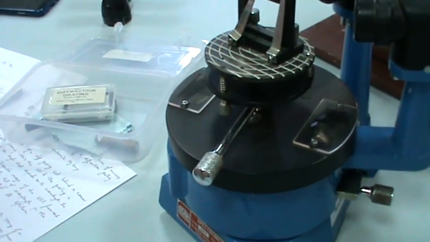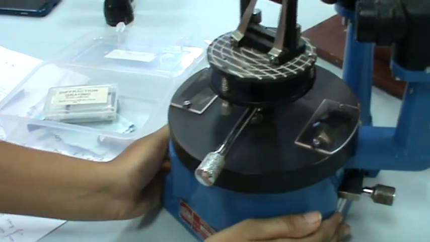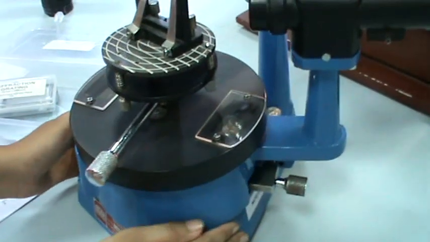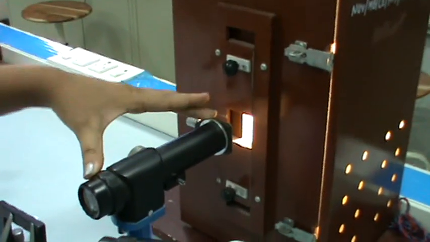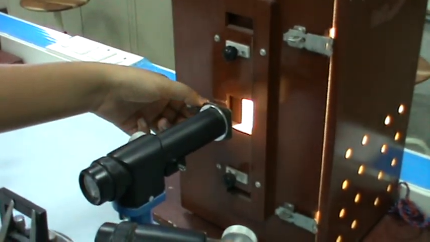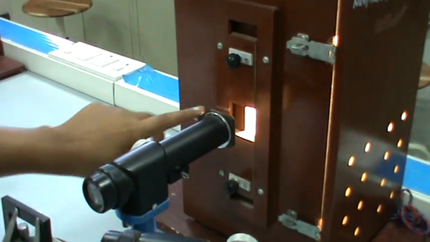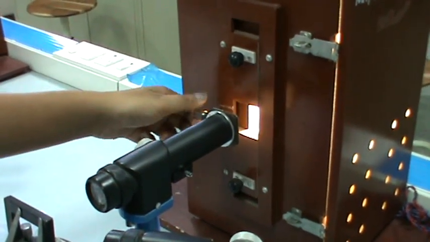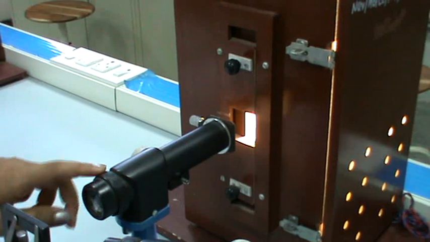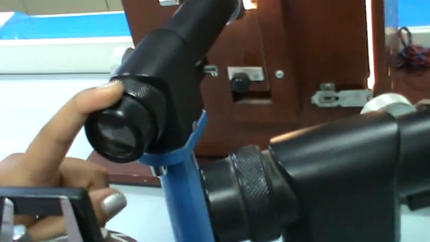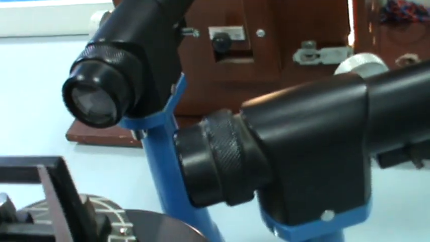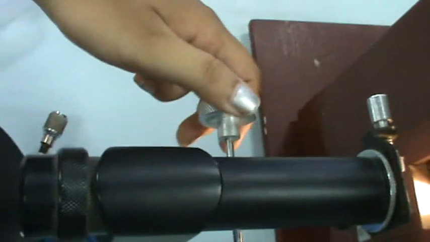Basically, a spectrometer consists of 3 sections. This part is called the collimator. There is a slit at one end, and for adjusting the slit, a screw is given, and at the other end there is a lens, and the screw is used for focusing the slit.